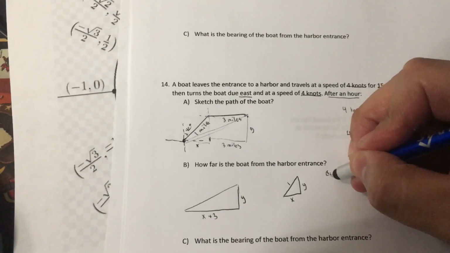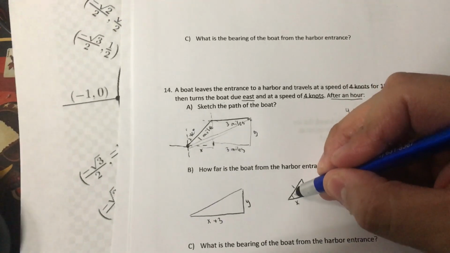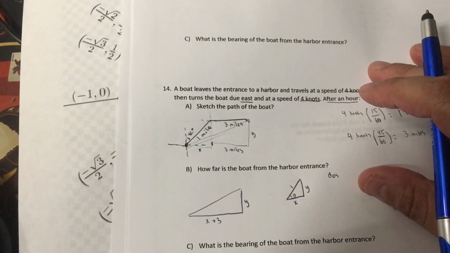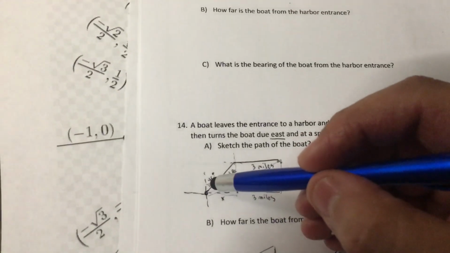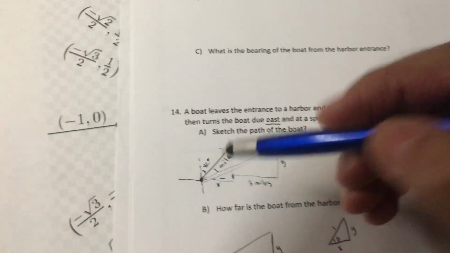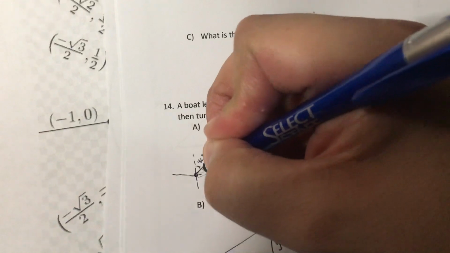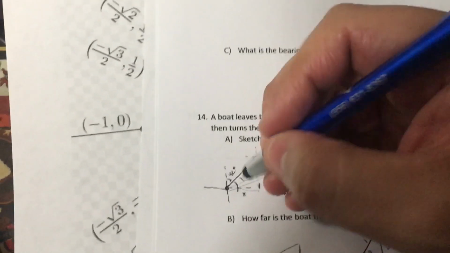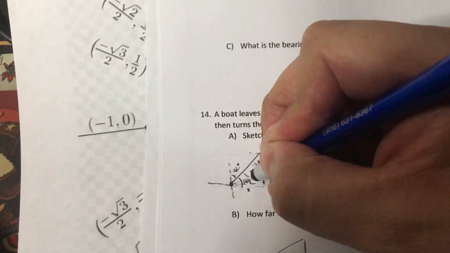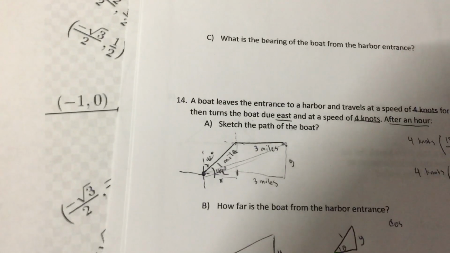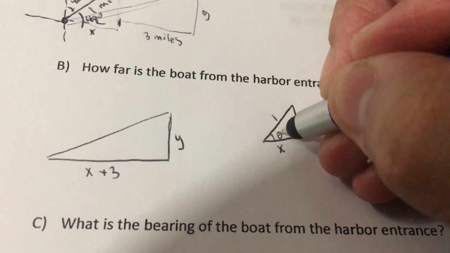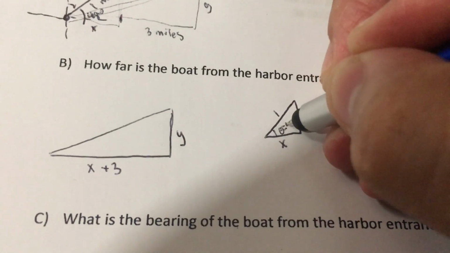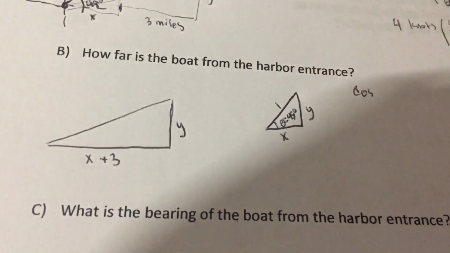If I say this is the angle theta, which I know because this piece was 42 degrees, that means the inside part over here is 48 degrees. So this angle right here that I'm talking about is 48 degrees.